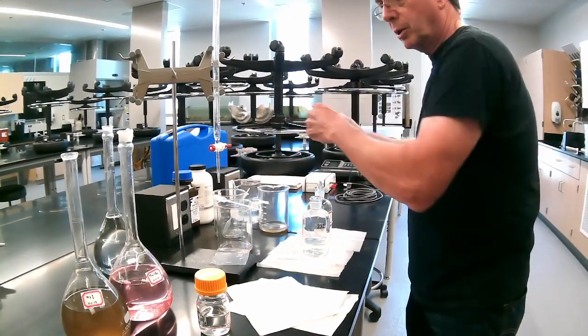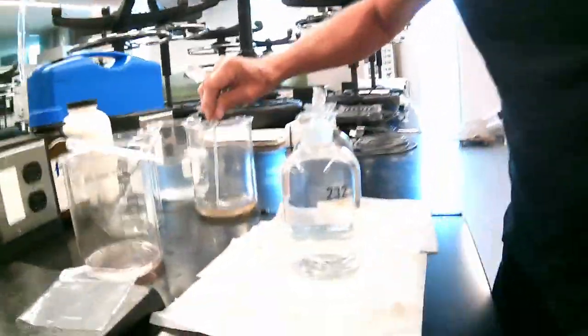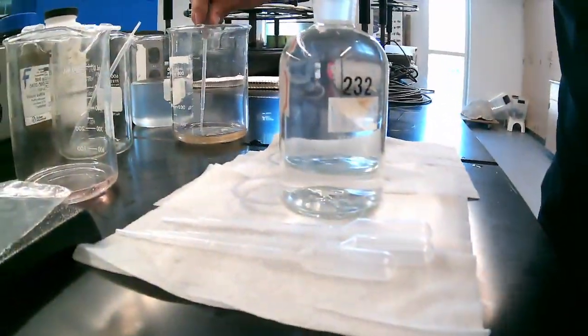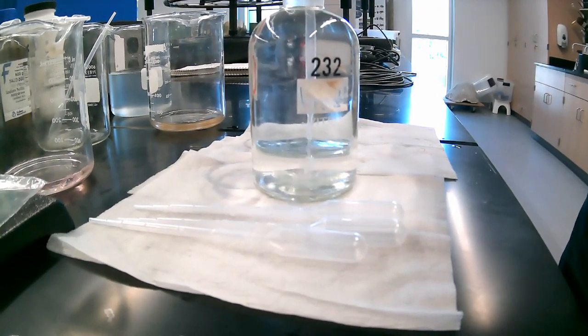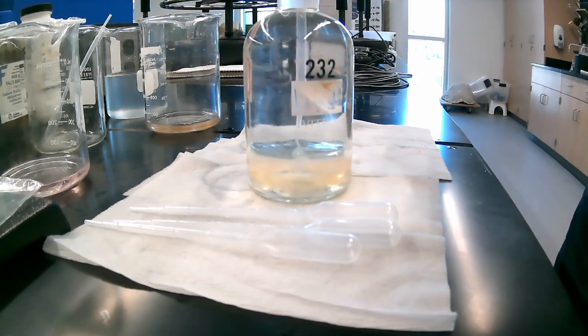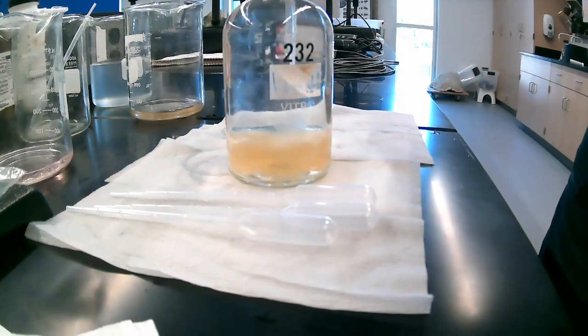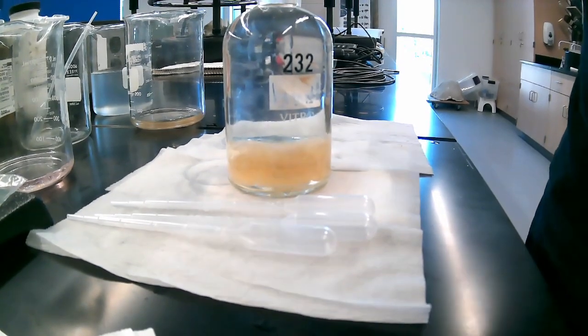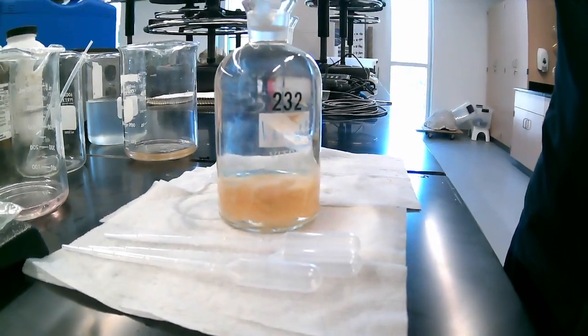The second thing we put in here is the potassium iodide solution. Again, 1 ml, all at the bottom. You can see that the reaction is picking up the oxygen and turning it into something else. And now we drop the stopper back in.